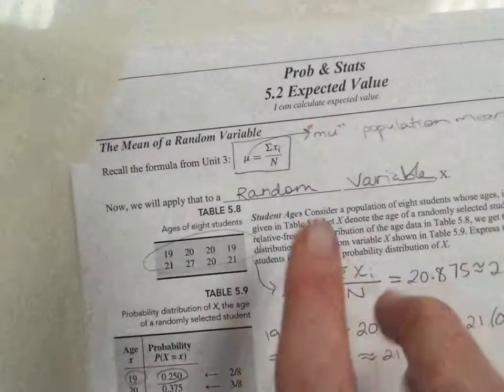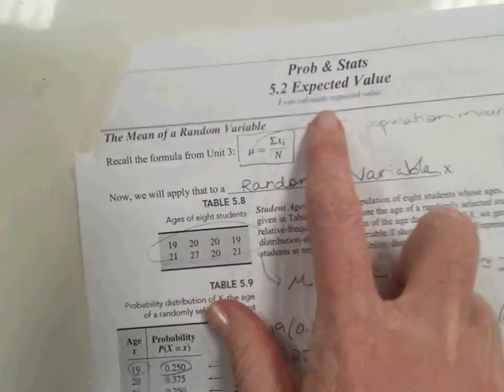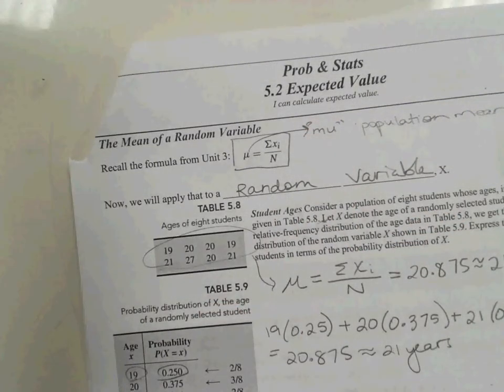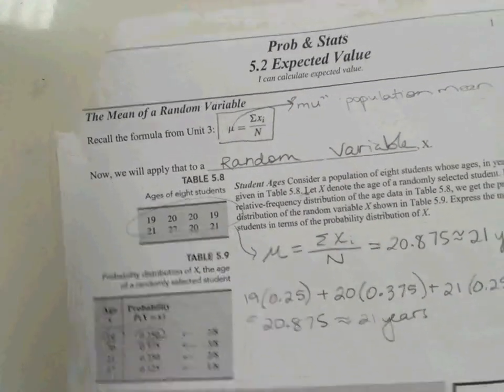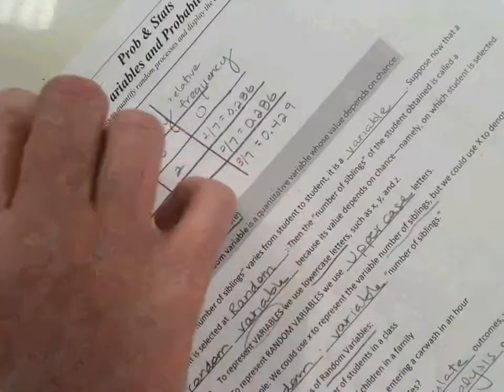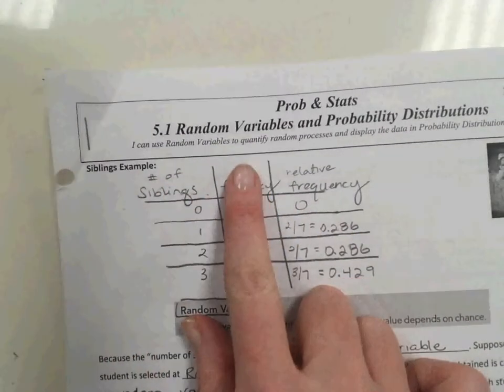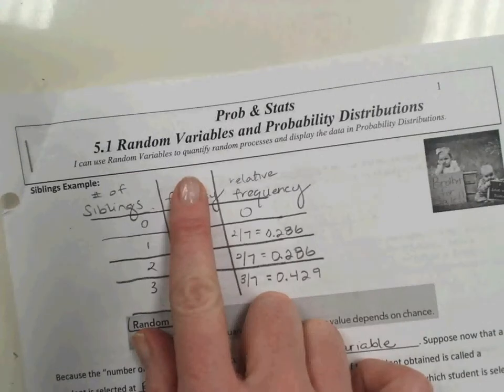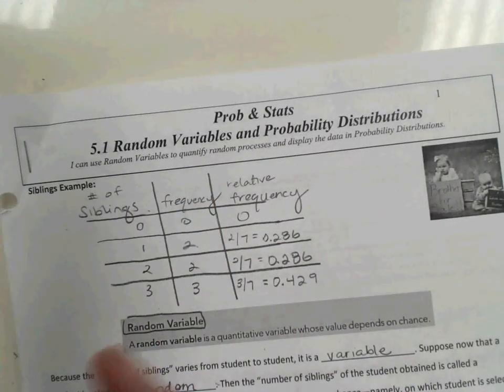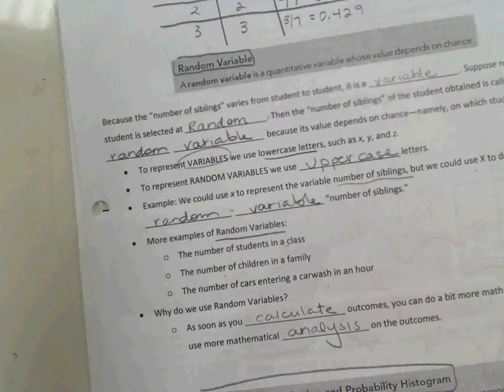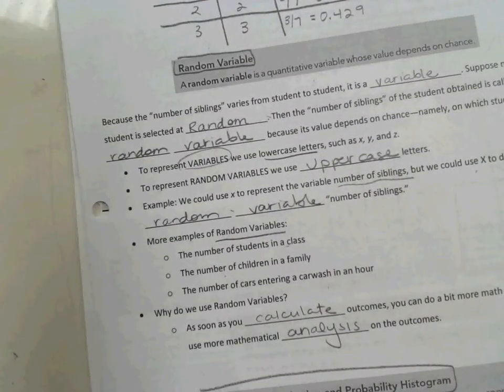All right, so that's a brief overview of the 2 topics. Hopefully you feel pretty confident about being able to calculate expected value, as well as feel familiar now with the phrase random variables that allow us to quantify different processes and display probabilities and distributions, as well as histograms.